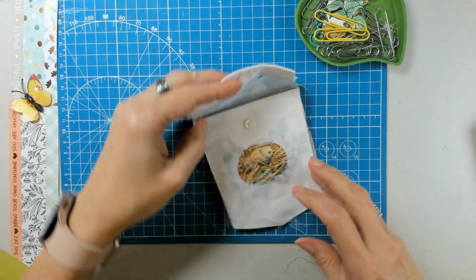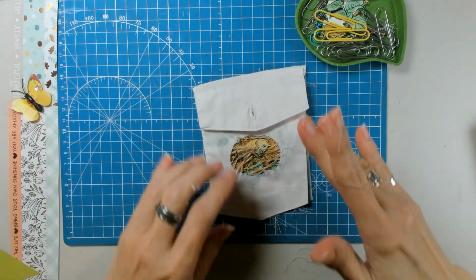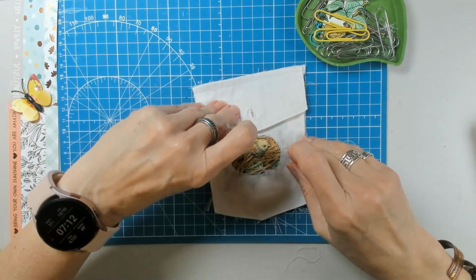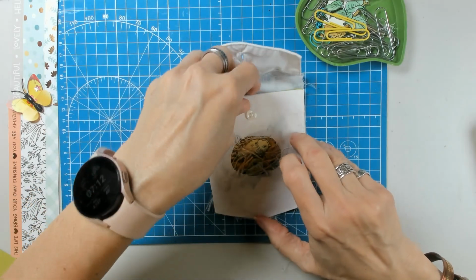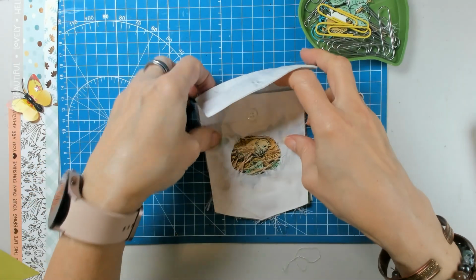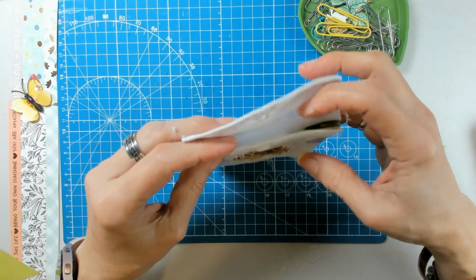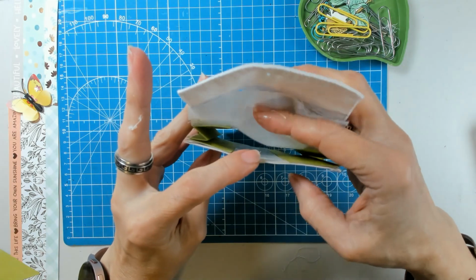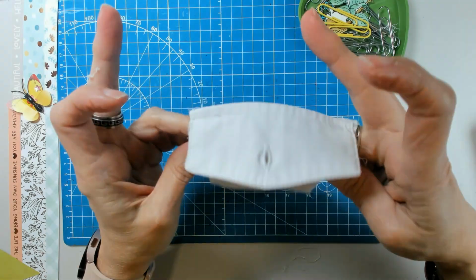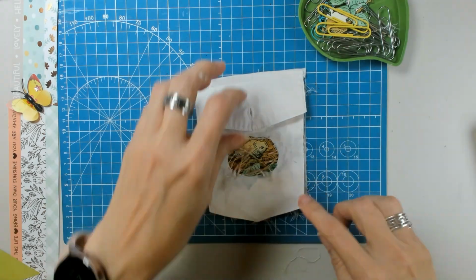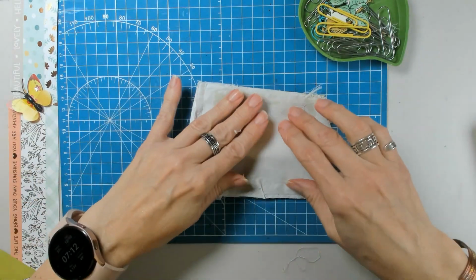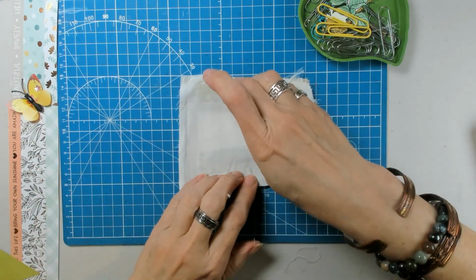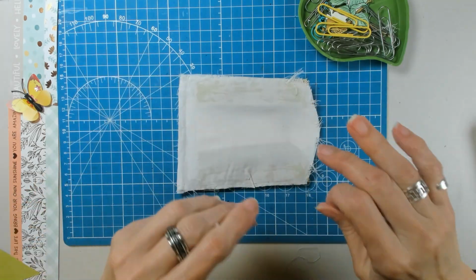Guys, I am really in love with this project. I love it. I really like it. So this is the pocket. If I open it, I can see the accordion going open and close, but I need the background, and the background is going to be here in just a moment.